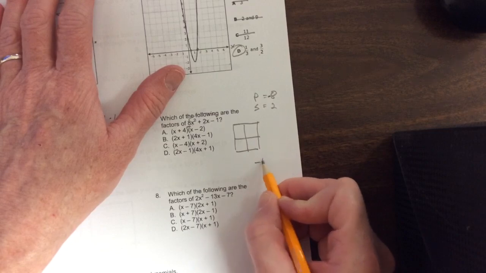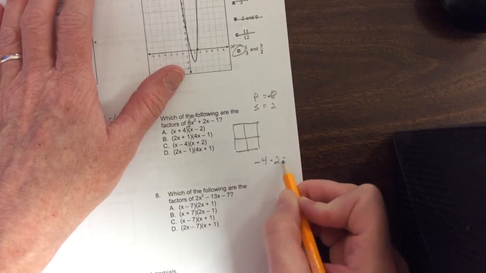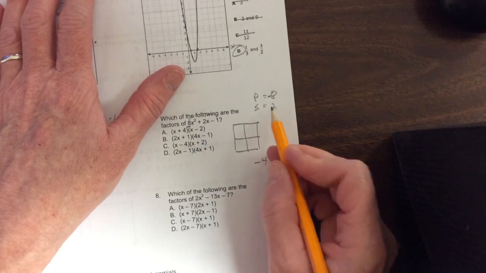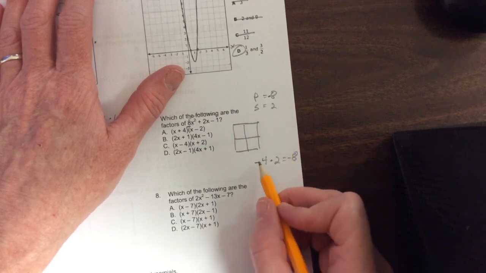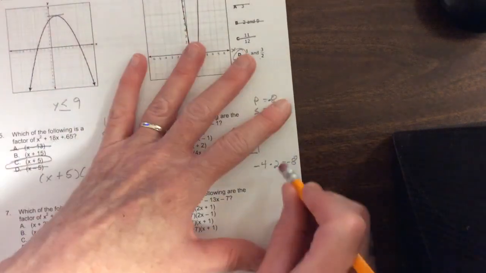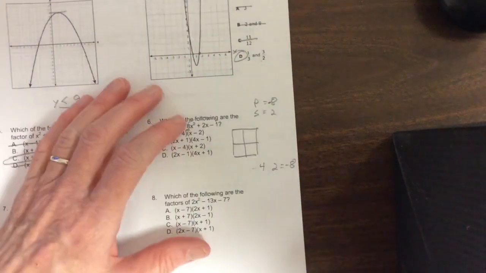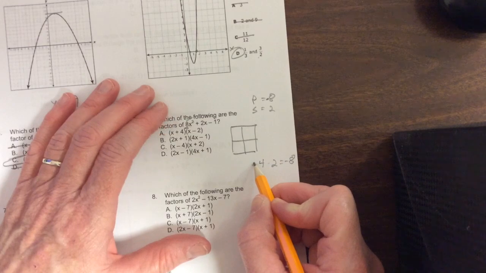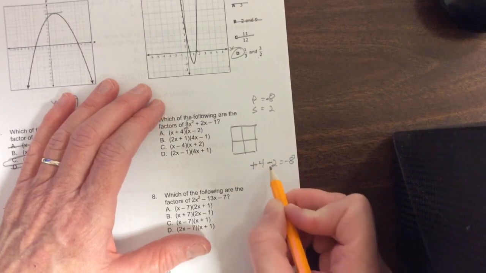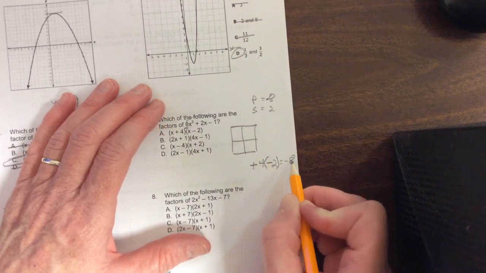So if we have a negative 4 times a 2, we would get a negative 8. And then we know, well, that would give us a positive. That would not be right. This eraser's horrible. So if we had a positive 4 and a negative 2, that would give us a negative 8.